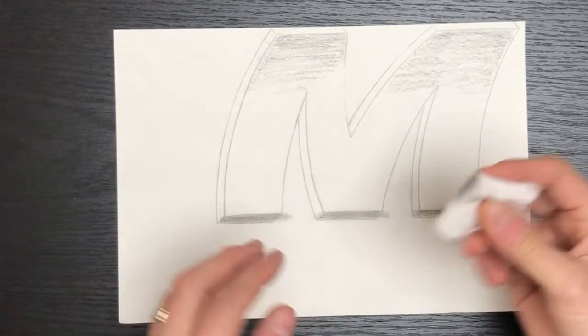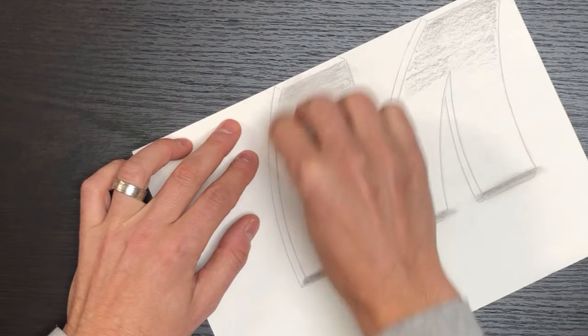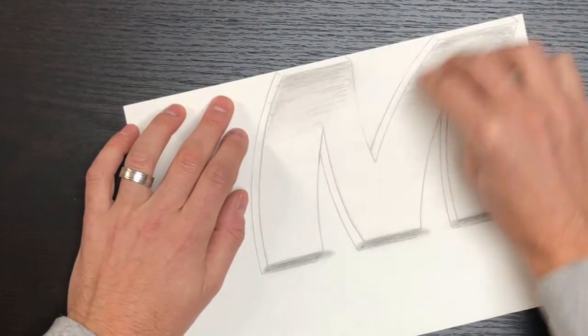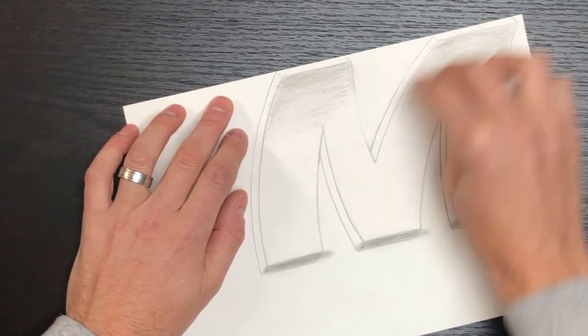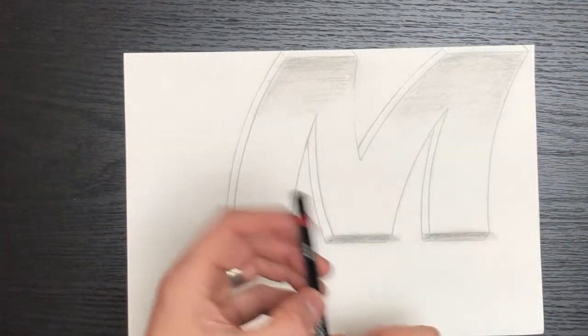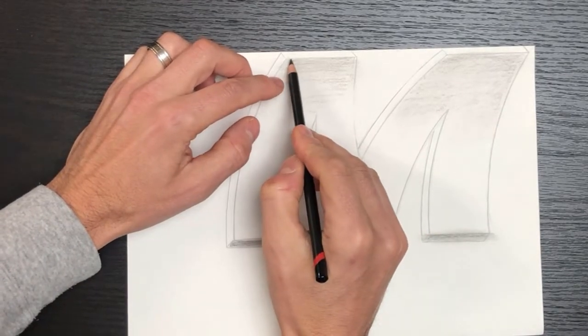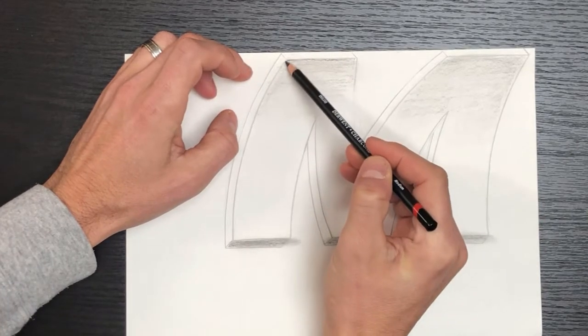But you'll smudge that and you'll create some nice shading effect. And again, I like to start off light and then build up my shading. So it's always easier to add than it is to take away.